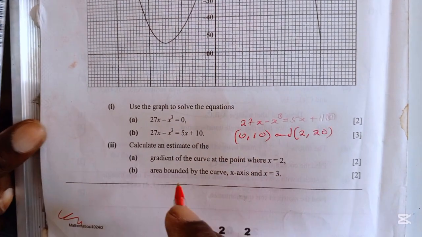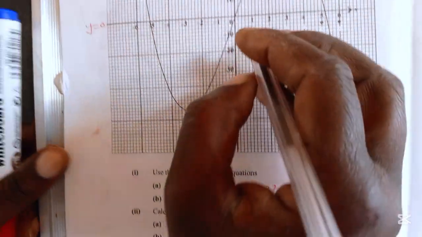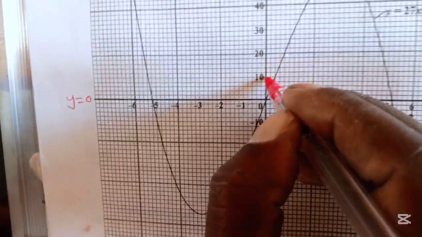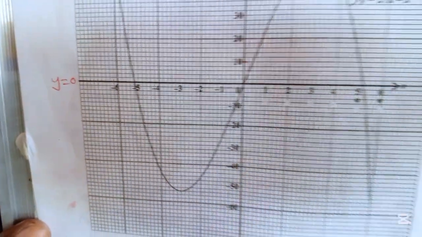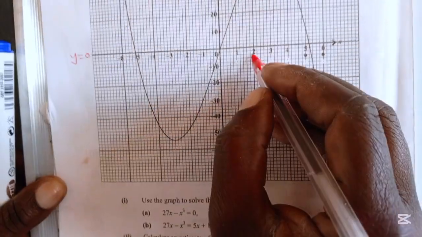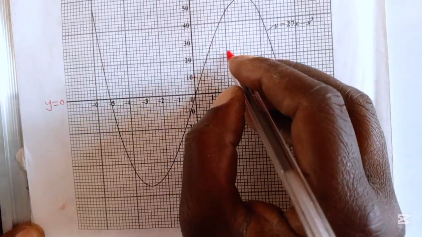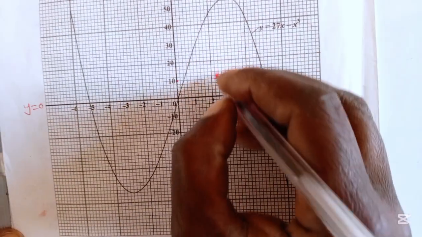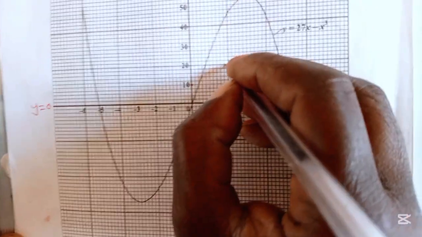So these things I can do. 0, 10, I believe it is here. You agree with me that it is there. What about 2, 20? You agree with me it is somewhere here. This is 10, 20, so it is 2, 20, somewhere there.